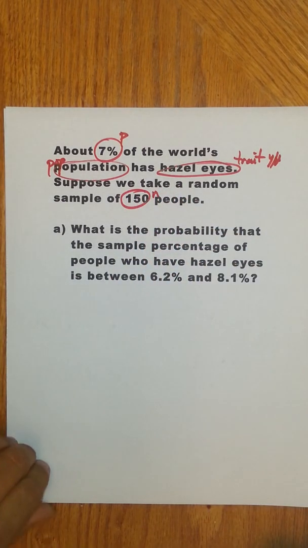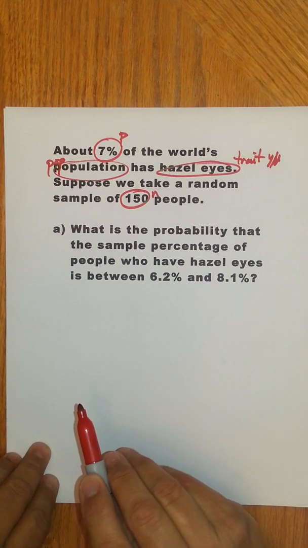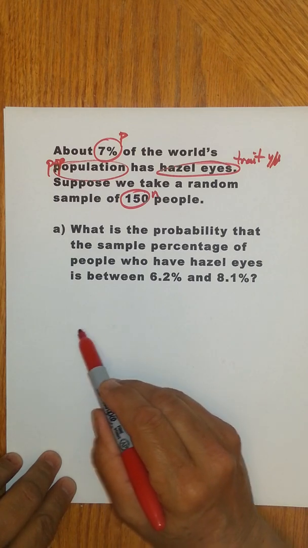Okay? Now, from the theory, as long as we meet conditions, and we can do that kind of quickly, we can assume this is a random sample. 150 is certainly less than 10% of all people in the world. And out of 150 people, if 7% have hazel eyes, let's just do that real quickly. That's exactly 10 and a half people. So we just meet conditions. 10 have the trait, and then the rest, 140, don't. So we meet conditions.